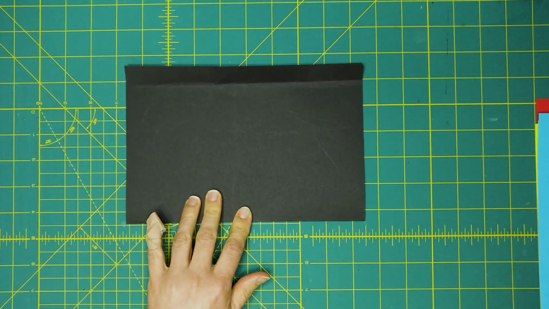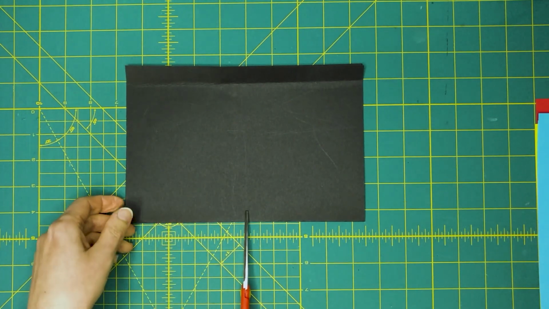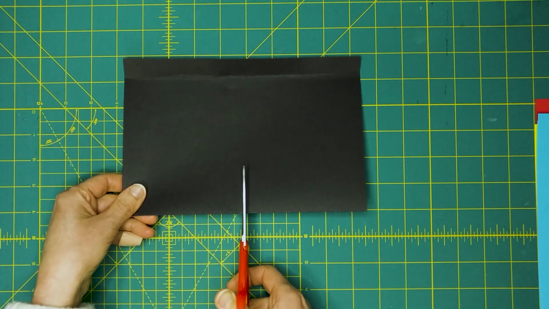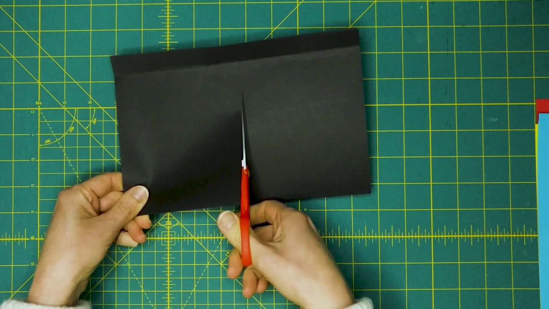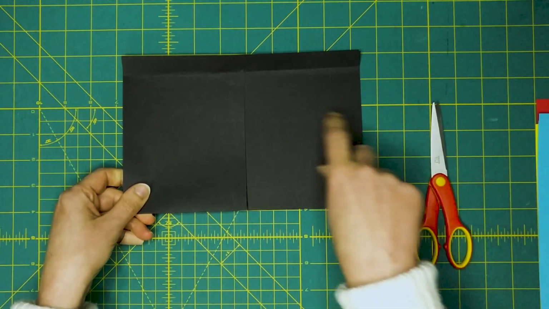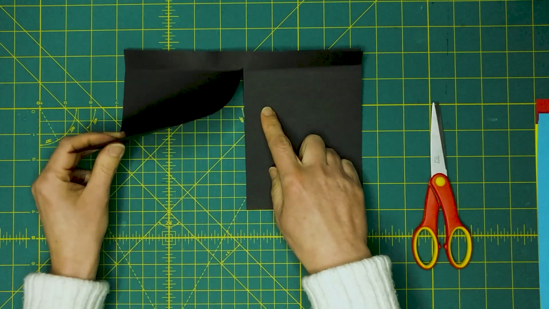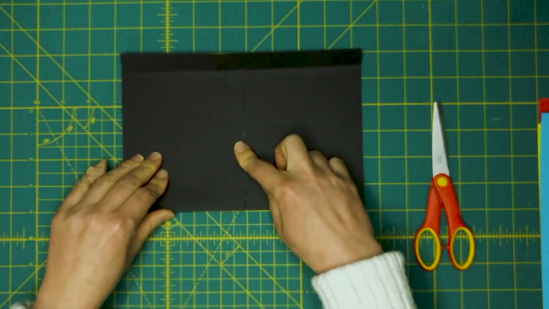Now, for my first cut, I am going to cut one line straight in the middle. So I'm just kind of eyeball what looks like the middle, and I'm going to cut straight up the center like that, and I'm stopping when I get to this little fold that I've made, and I'm cutting through both layers, the top and the bottom of my paper.